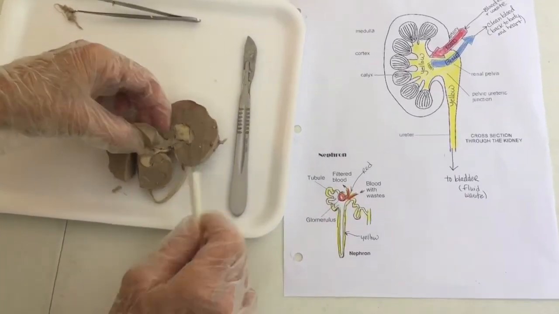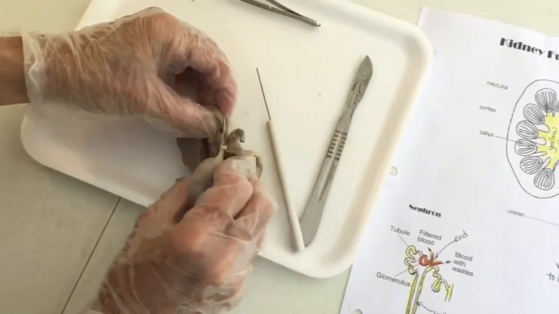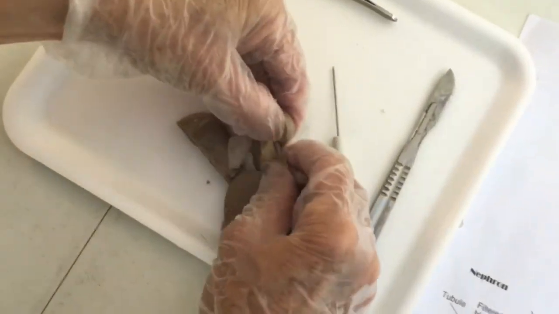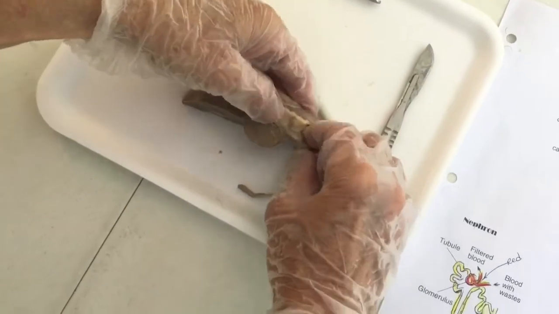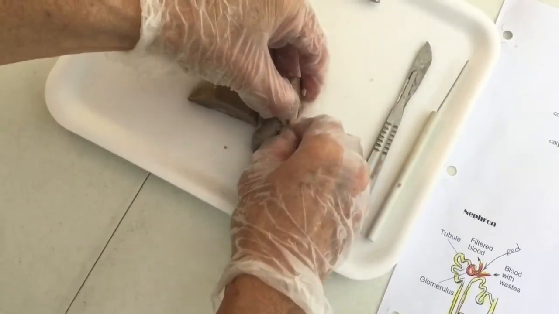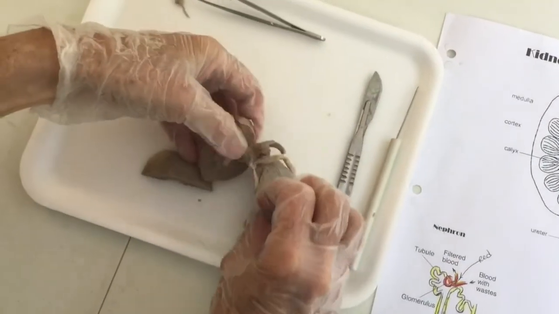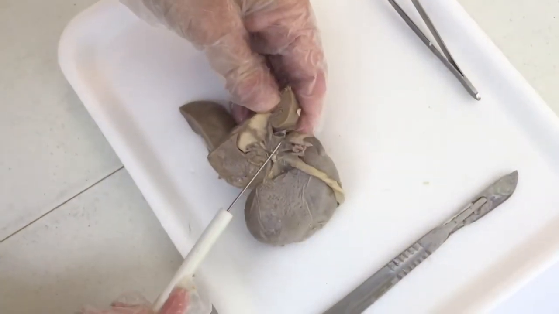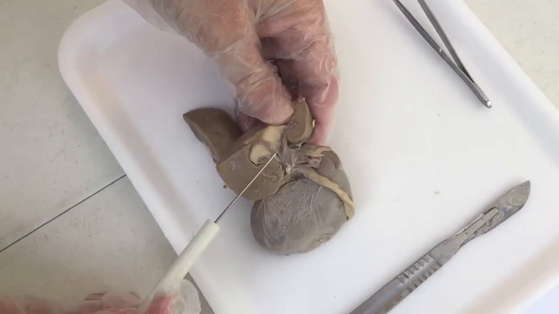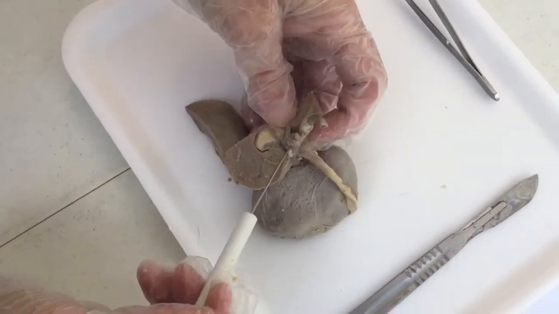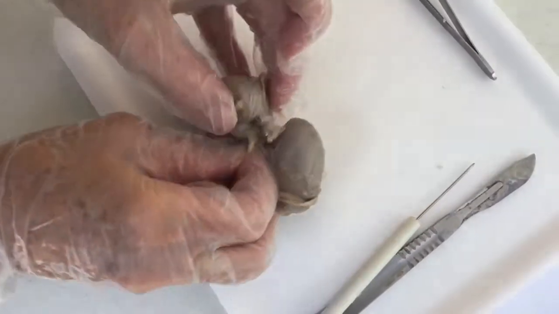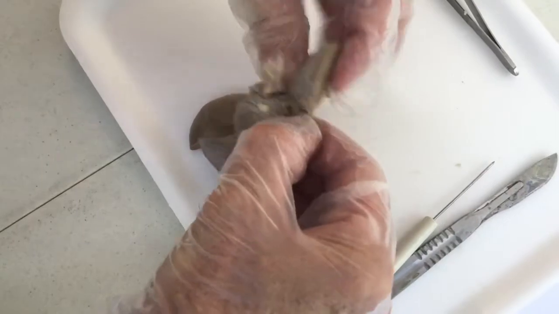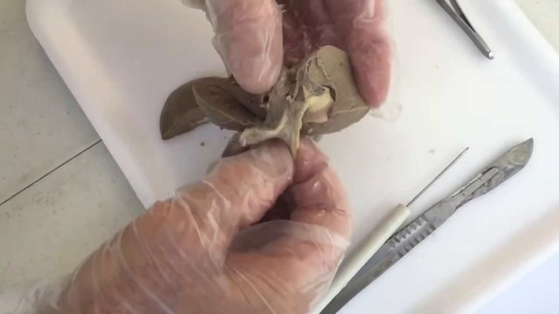Okay. Now, I'm just kind of playing around. Let's take a look at this. It's very tough. It doesn't want to just pull apart. But if you had one, you can kind of follow how the artery comes in and the vein goes out. And let's see, the ureter connects over here. See, back to where we were, back to that renal pelvis, okay?